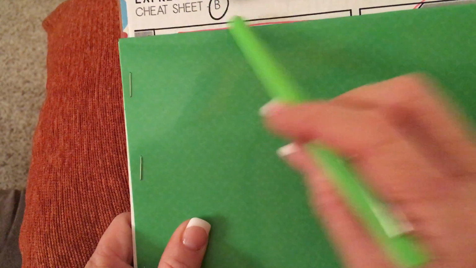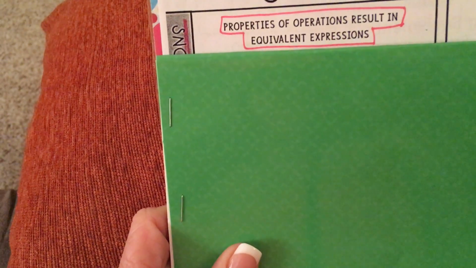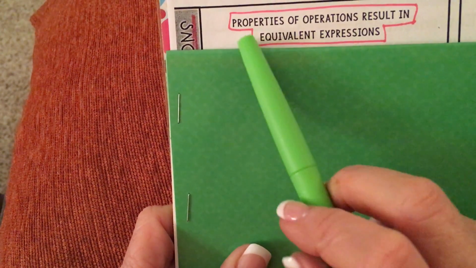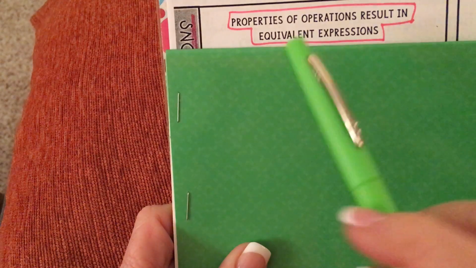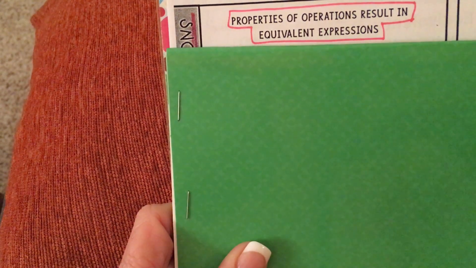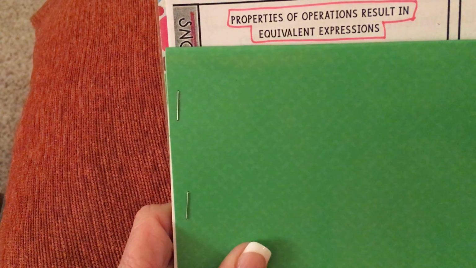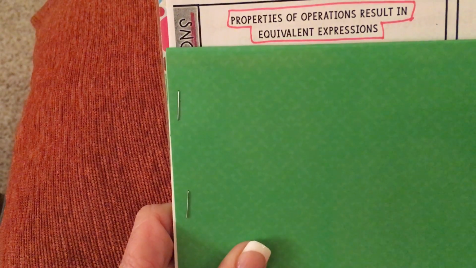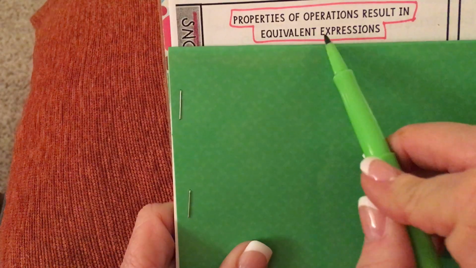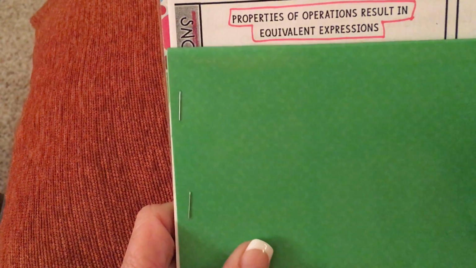This is expressions, and let's look at this first section on the left. Let's scooch in a little bit on this so we can see it better. Okay, this is properties of operations. So operations: add, subtract, multiply, and divide. And there's certain properties, and properties are just rules that mathematicians have agreed upon. And these properties make equivalent expressions.